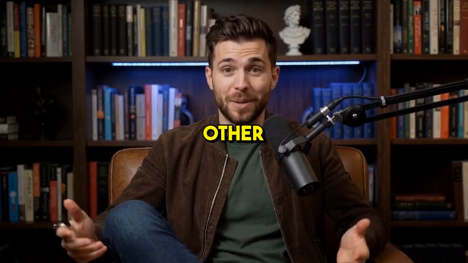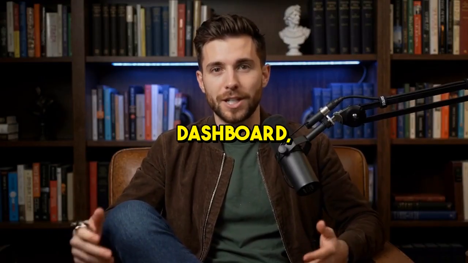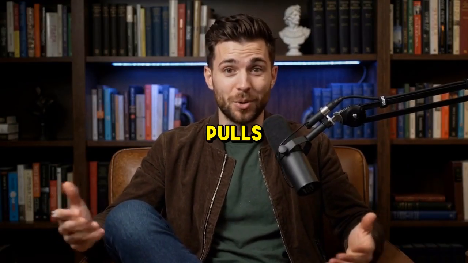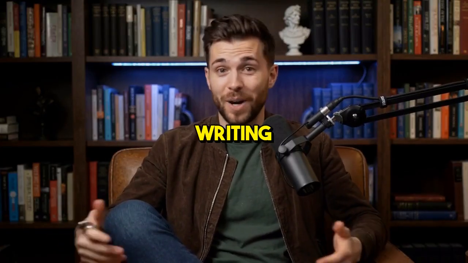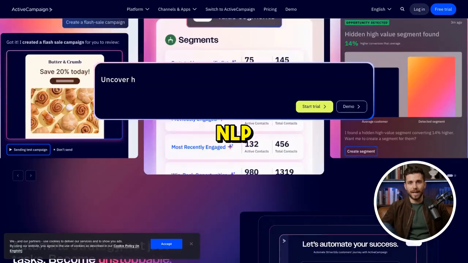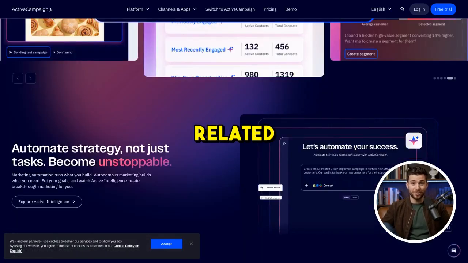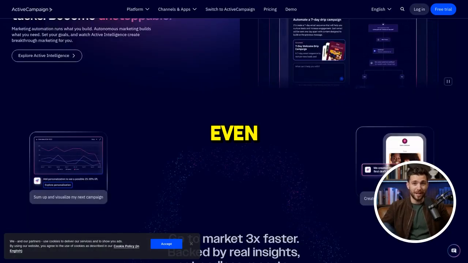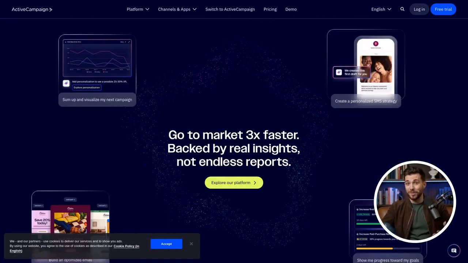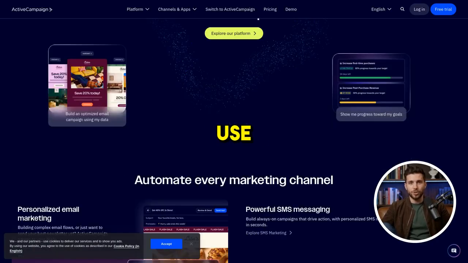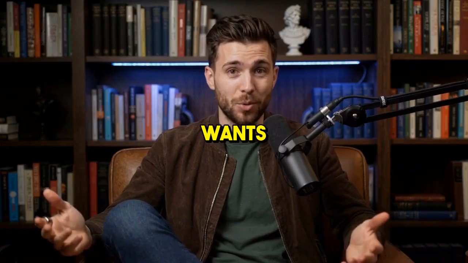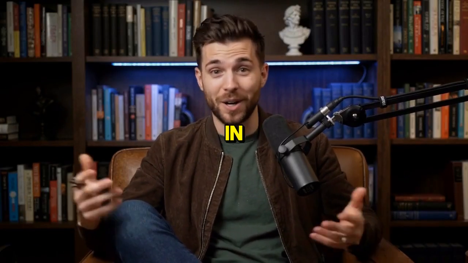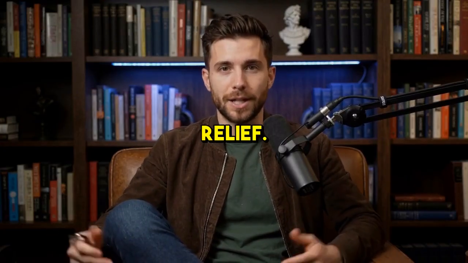Now, the interface. It's clean, it's focused, and it's frankly less intimidating than some other SEO behemoths. You get your project dashboard, you add a keyword, and it pulls data in seconds. The core workspace is the content editor, where your writing happens side by side with all those NLP recommendations. It lists related terms, questions, and even the semantic structure of top articles. You can write directly in there or use their AI to generate sections, outlines, or full drafts. For someone who wants to optimize quickly without getting lost in 1,000 data points, it's a relief.